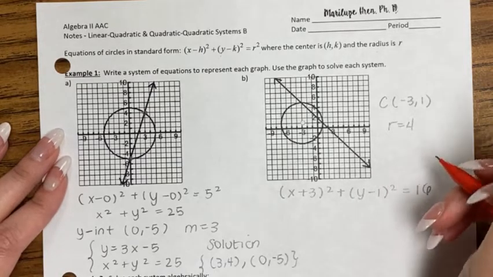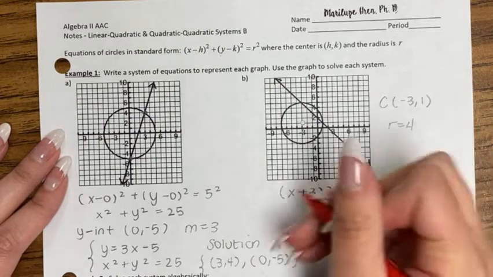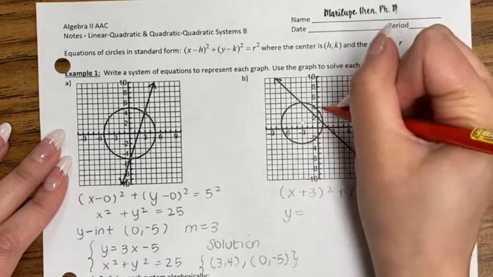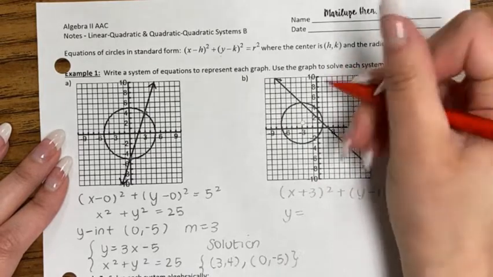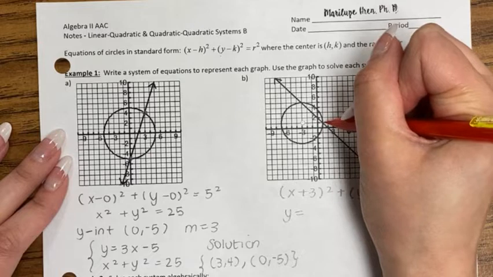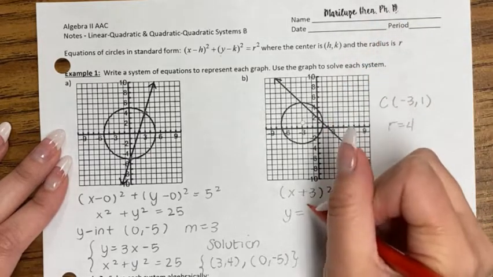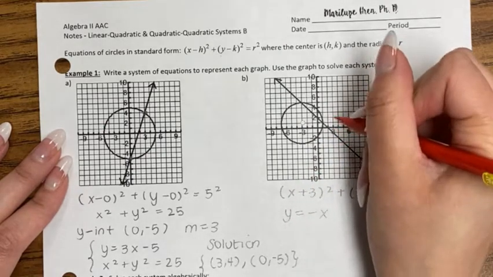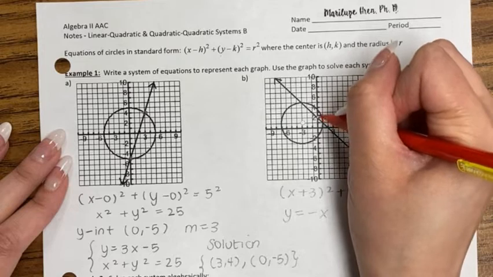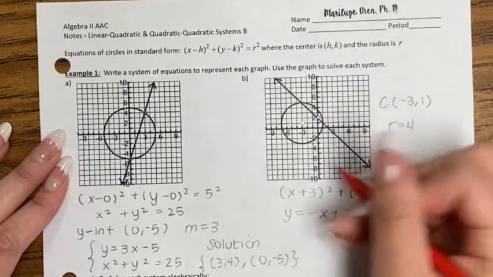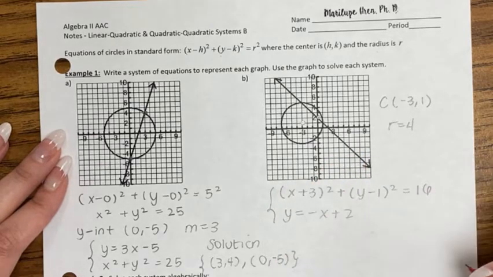Now in this situation, for the linear equation, the slope is going to be negative 1 because I'm basically falling 1 and running 1, so the slope is −1, so it's −x. And then you can see that the y-intercept is the point (0, 2), so it's plus 2. This is your system of equations.